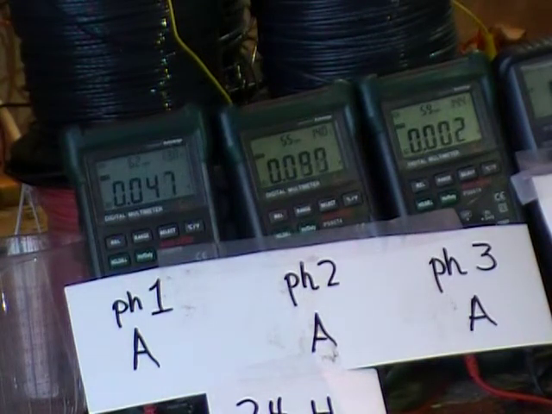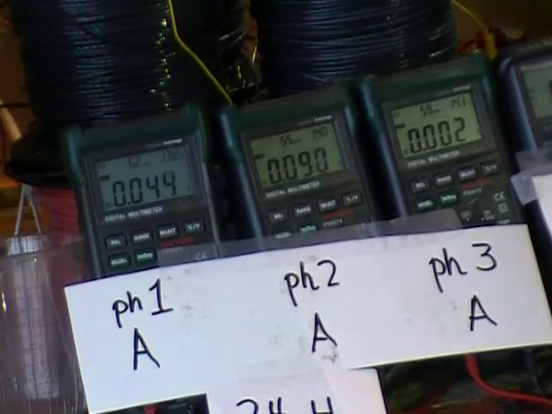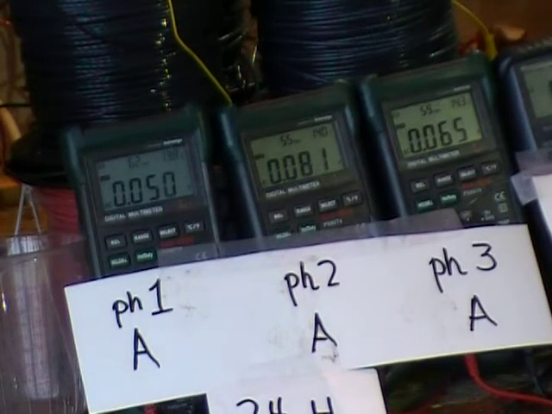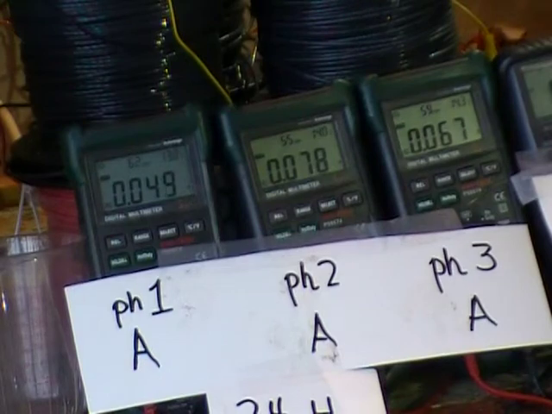Now we'll engage phase 3. We've engaged phase 3 and we see that we're getting 0.065 on the right, we're getting 0.05 on the left.